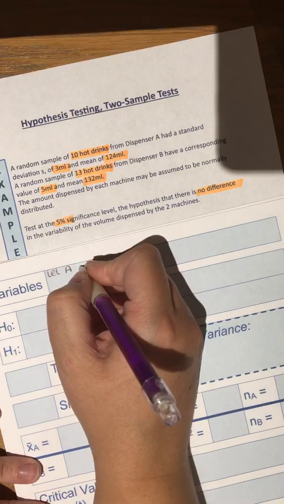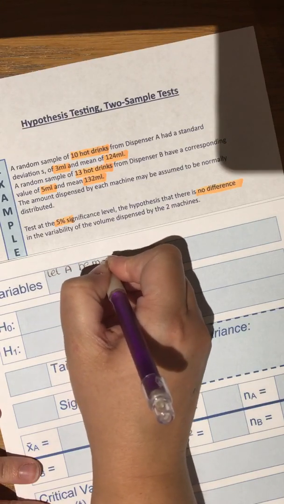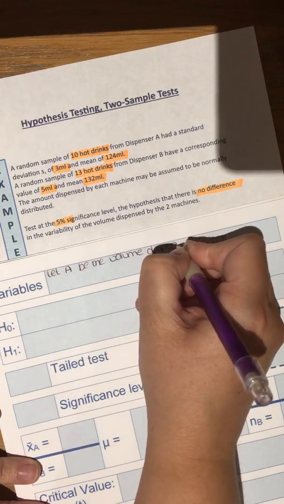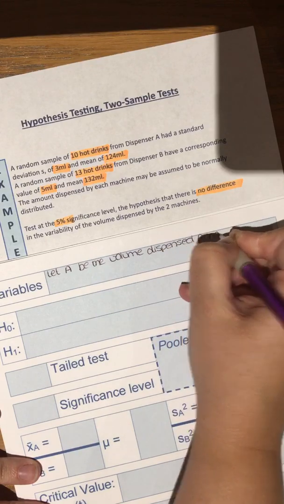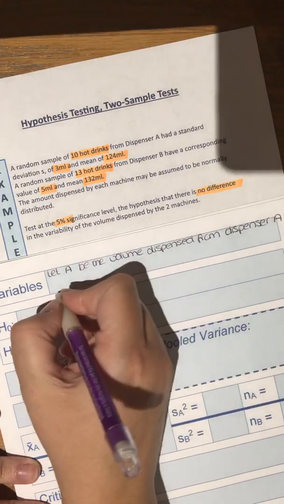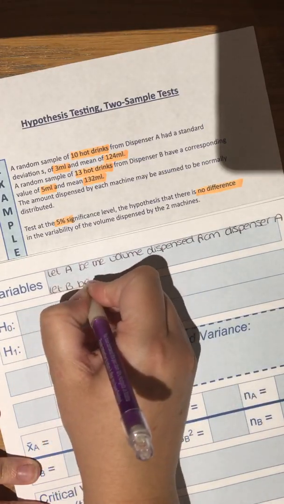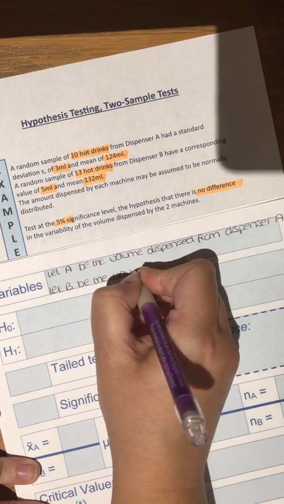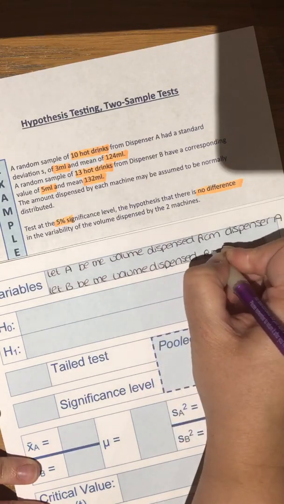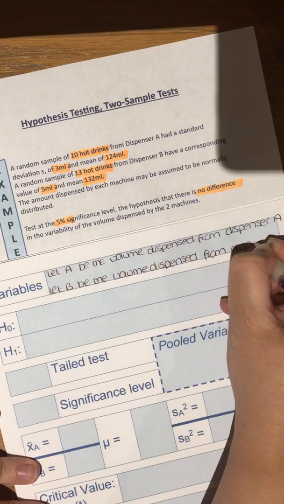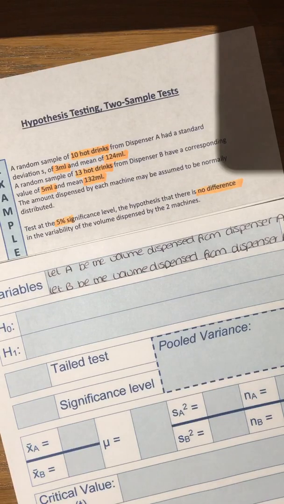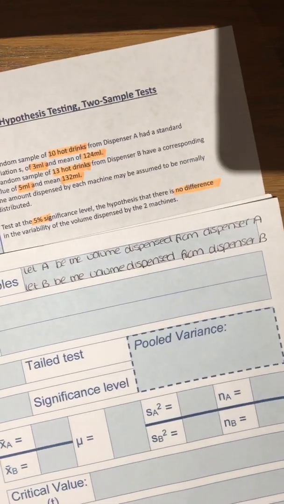So I'm going to say let A be the volume dispensed from dispenser A, and shockingly let B be the volume dispensed from dispenser B. So I'm just letting the examiner know I know what I'm talking about in this question. Hope you can see that.